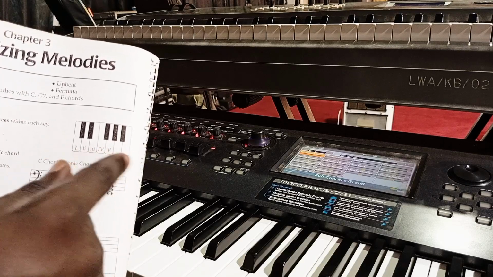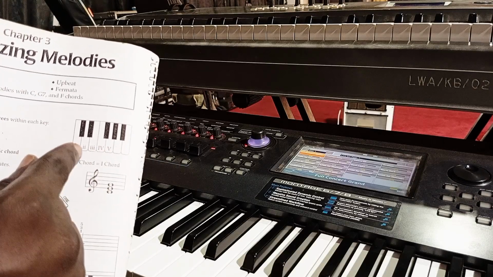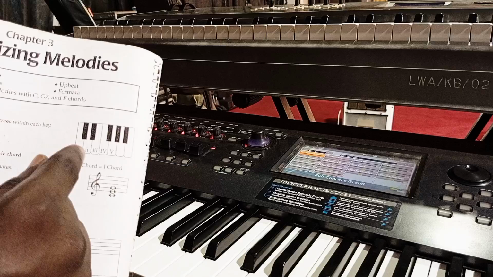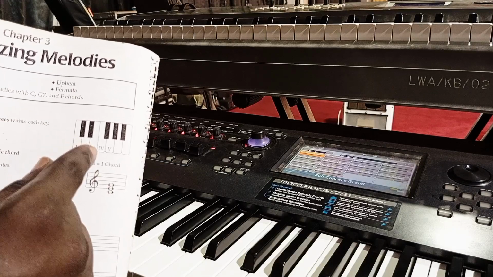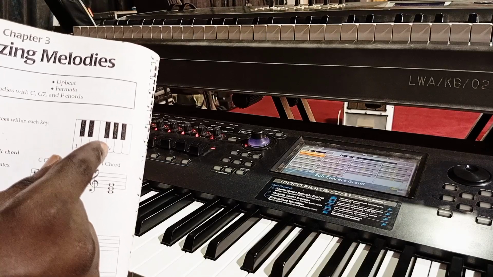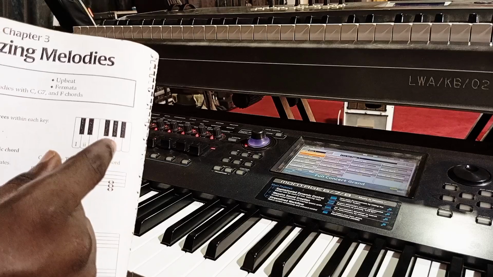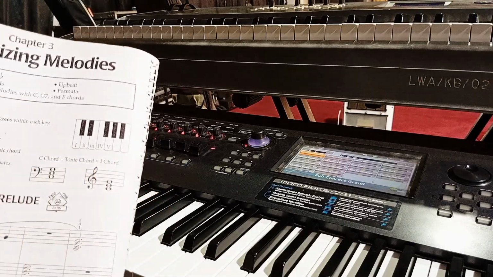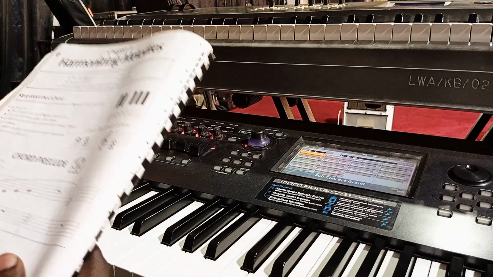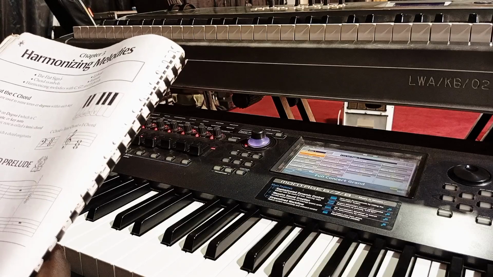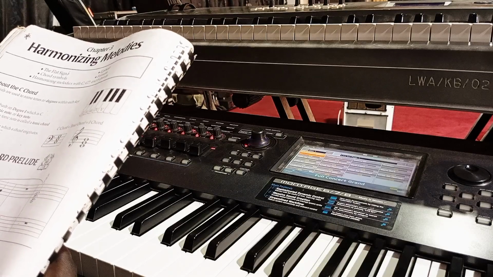These are Roman numerals. At C we have the 1, at D we have 2, at E we have the 3, then at F we have 4, at G we have the 5.